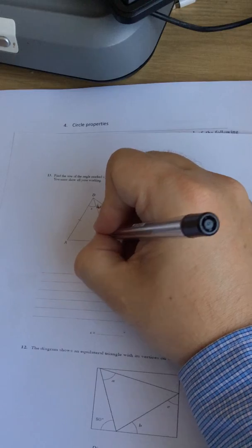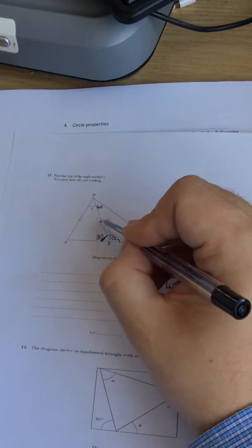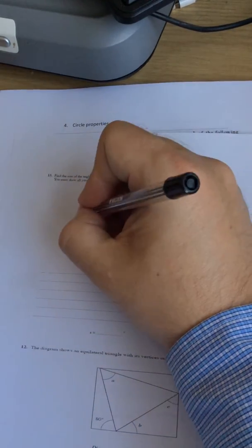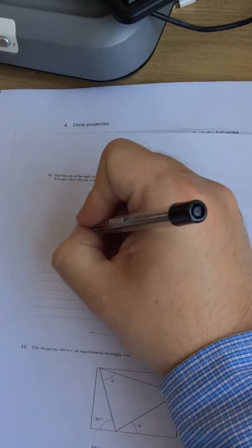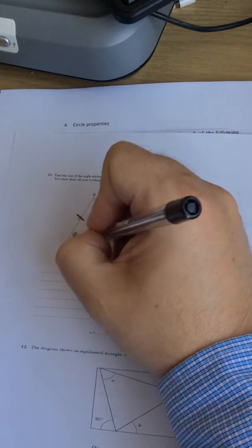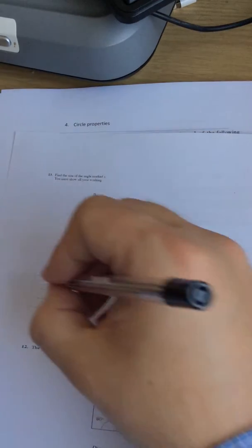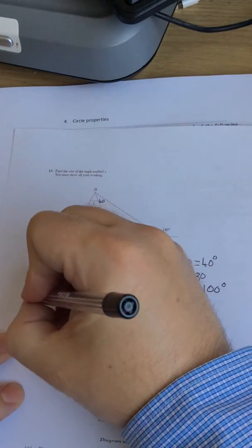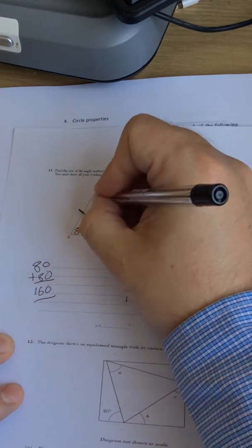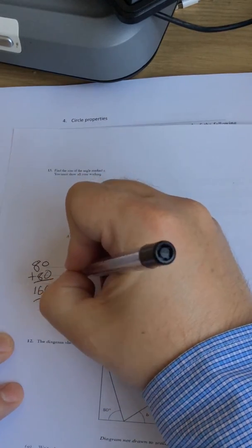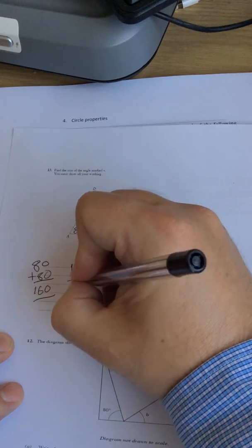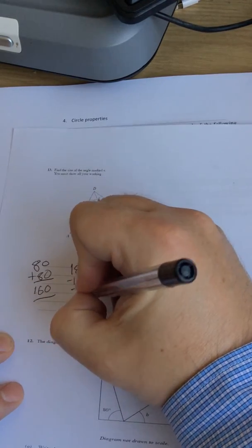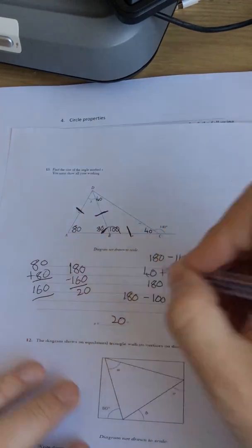And that means that's 80. And now I have these two, which we just talked about, is an isosceles triangle, which is exactly the same. So they're both 80, which means from the angles in the triangle, 80 add 80 is 160. So because a triangle adds up to 180, 180 take away 160 is 20 degrees.